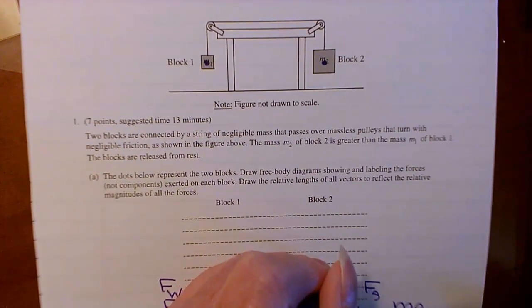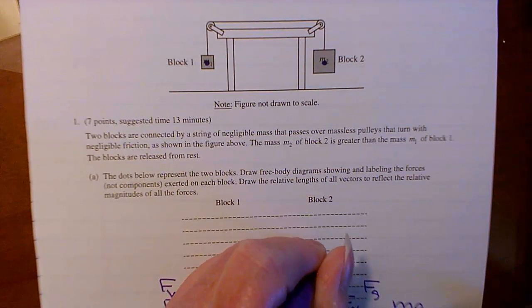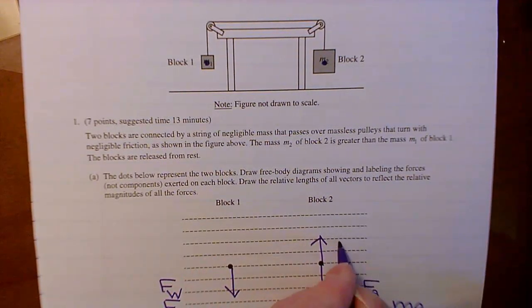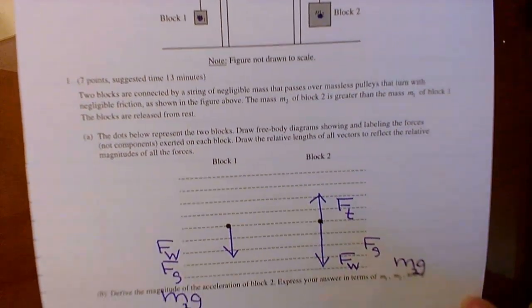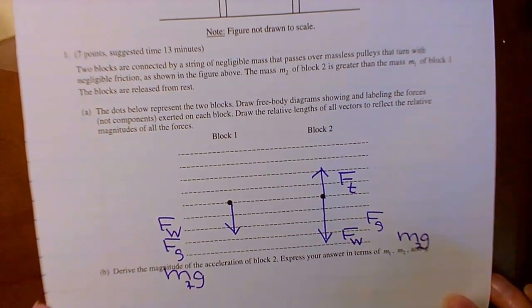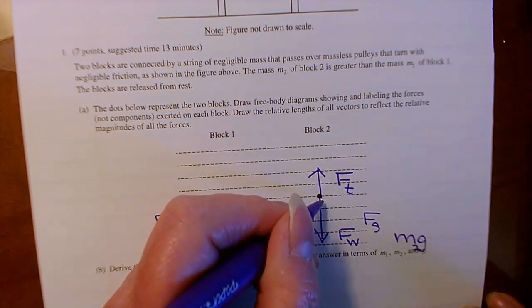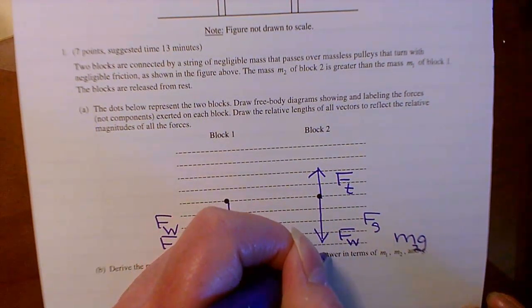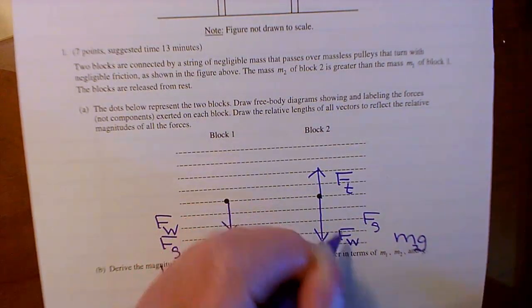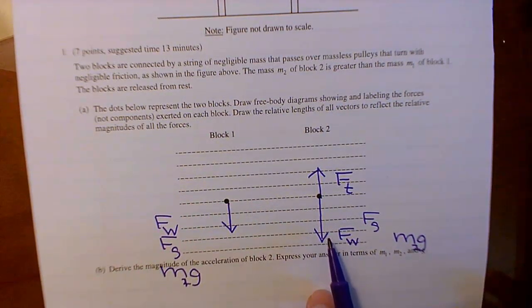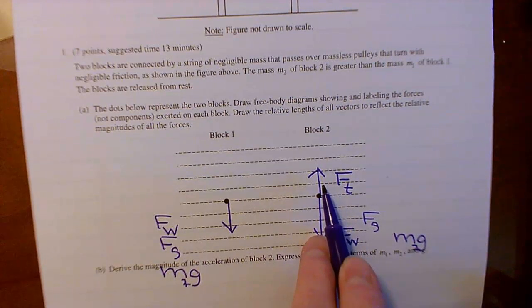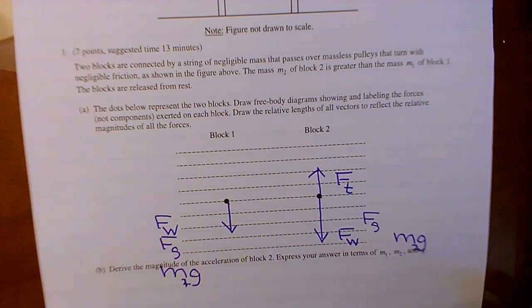A piece of string has tension, so FT is what I should use to describe the tension. I know that this block is going down, pulling the whole system downward, so this arrow has to be longer than the FT arrow. Again, that's what those reference lines let the corrector know.